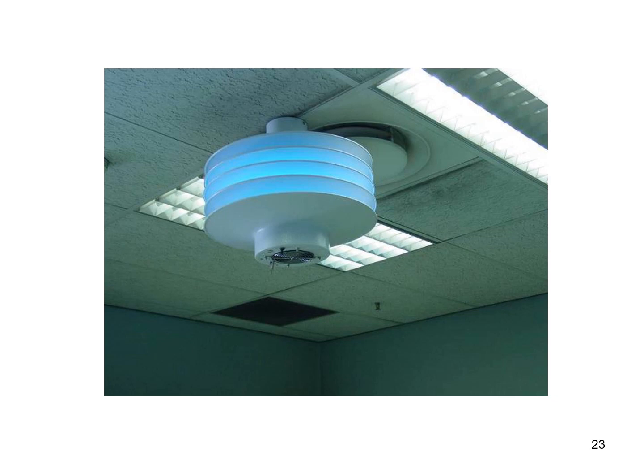This is a picture of an upper room UVGI next to an exhaust fan. If the air flows too fast, then there is not enough time for the UVGI to irradiate it. So this is not proper fixation.